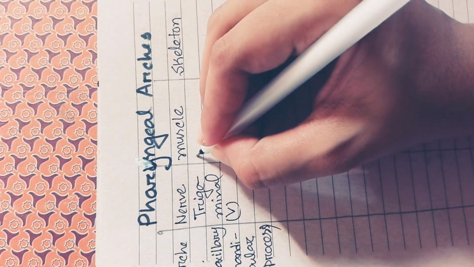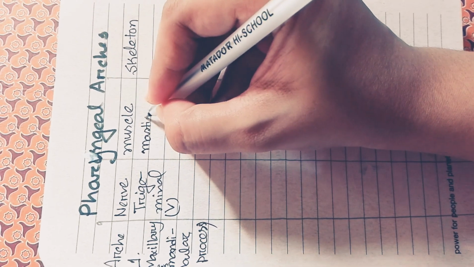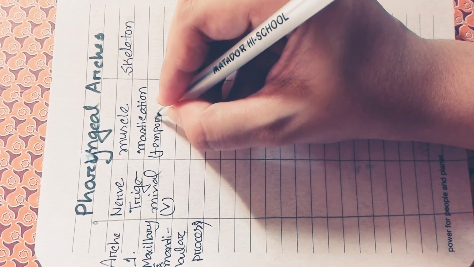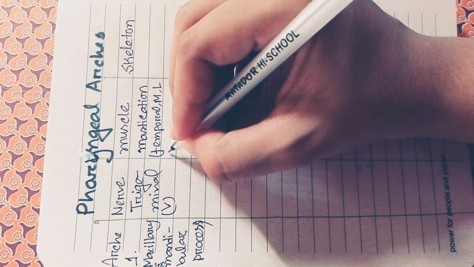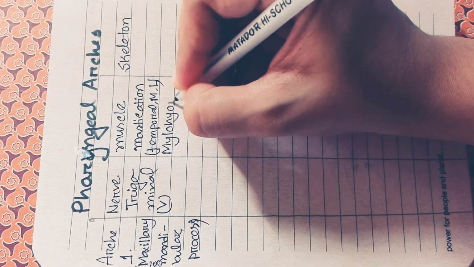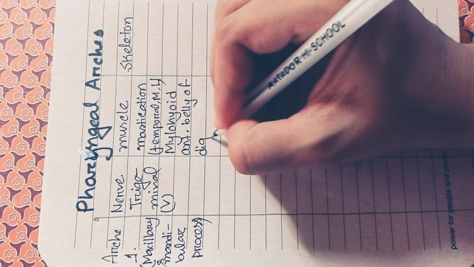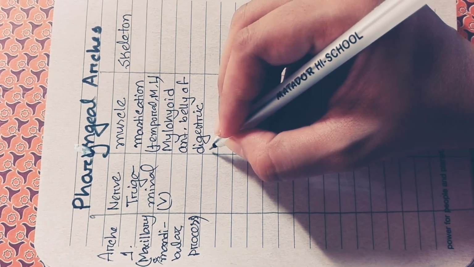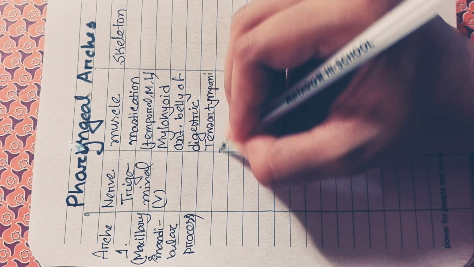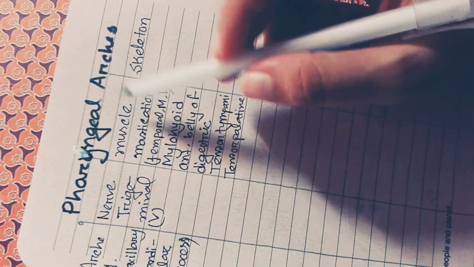The muscles are the muscles of mastication, which are temporal, medial and lateral pterygoid. Second is mylohyoid. Then the anterior belly of digastric. Then tensor tympani and tensor palatini. These are the muscles of the first pharyngeal arch.